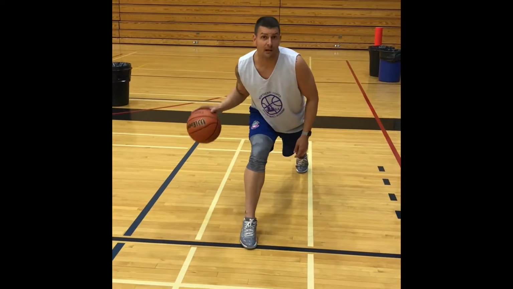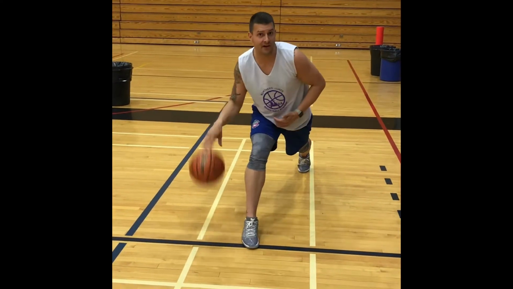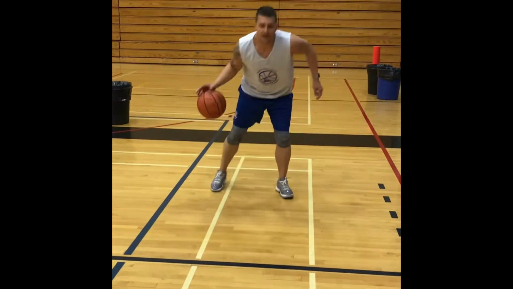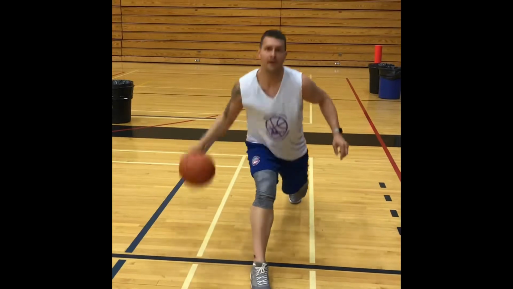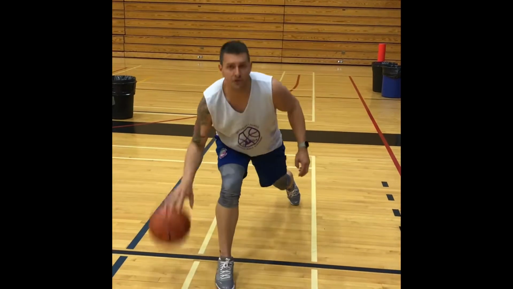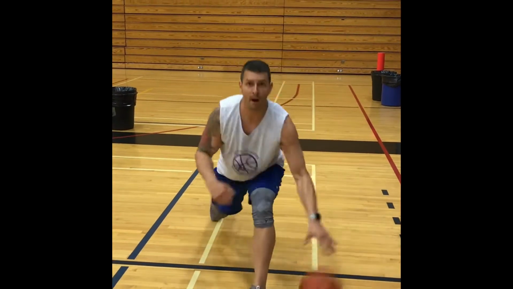From this position, we've got several options or reads we can make depending on how this defender reacts to the punch step. So, punch, punch, punch, and we can do that with both hands, punch, okay?